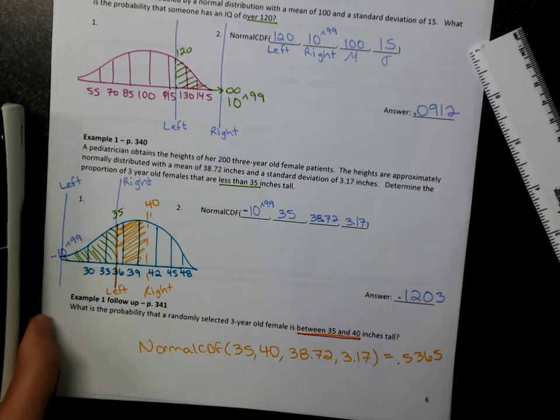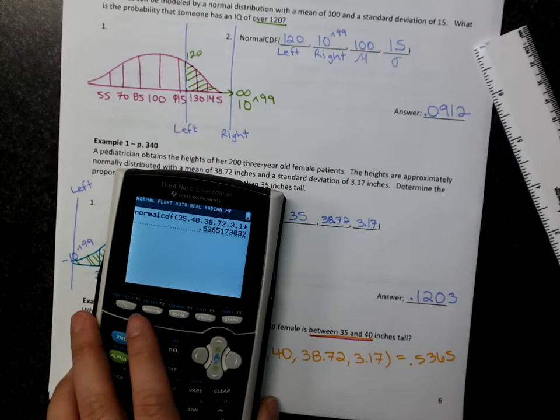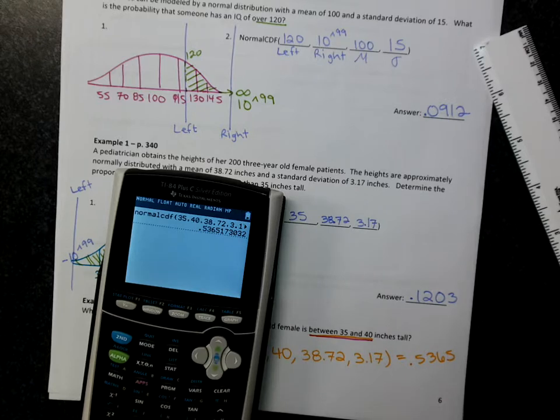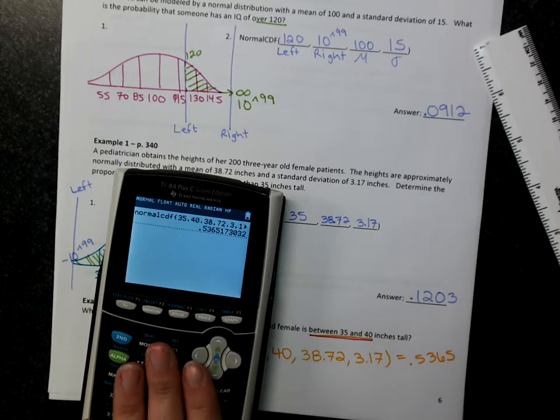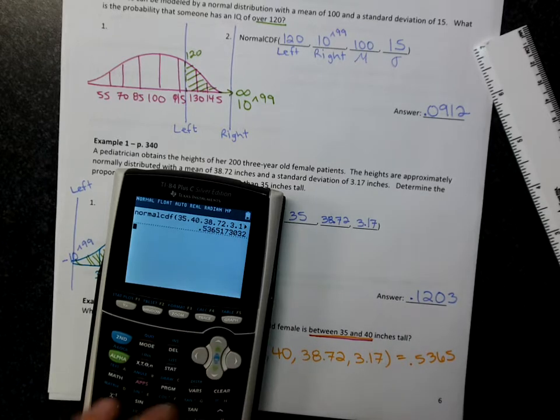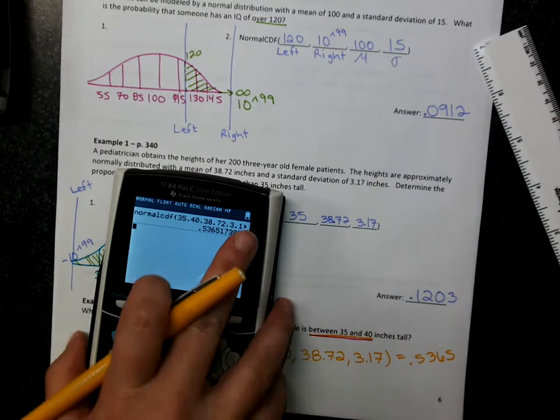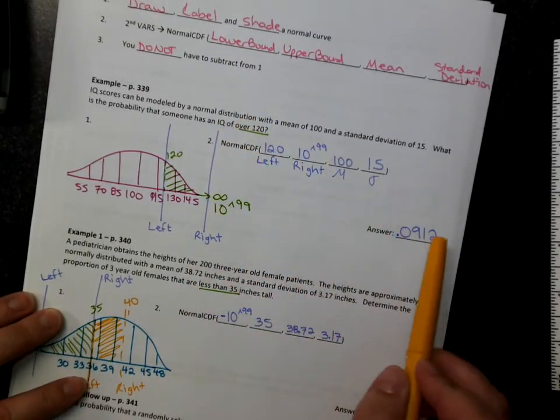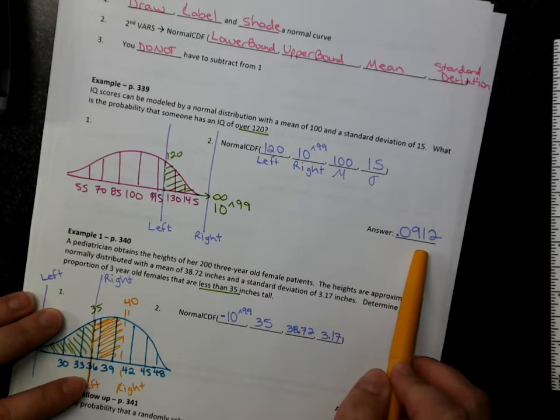So normal CDF in the calculator we're going to use over and over and over again. We're going to use it again in Chapter 8. So definitely learn the calculator. If you prefer the chart, that's fine. You can use the chart, but at least learn the calculator because we will be using it a lot in Chapter 8. Alright, so that is given a target range, finding the probability or the area.